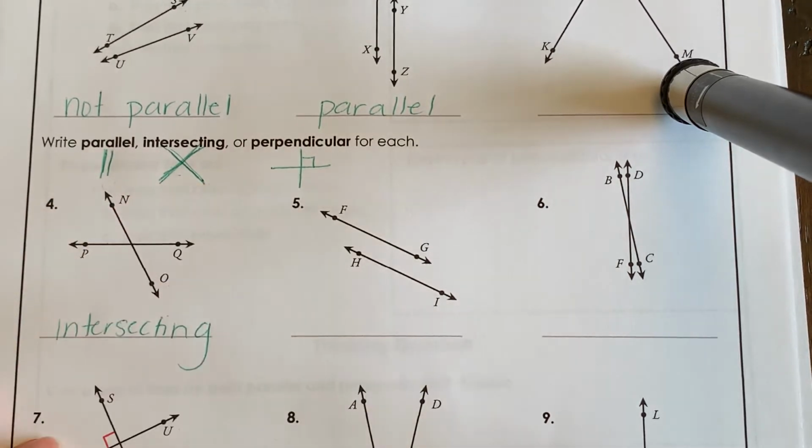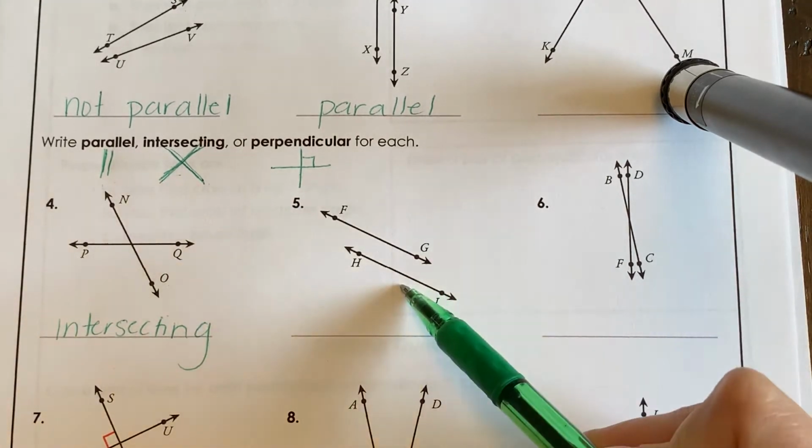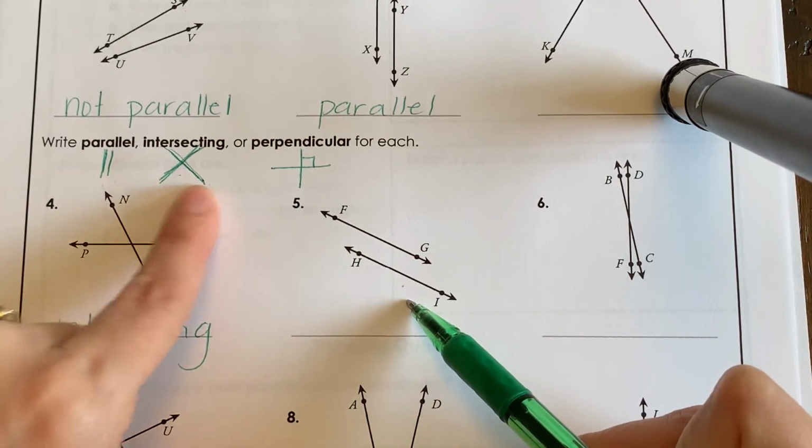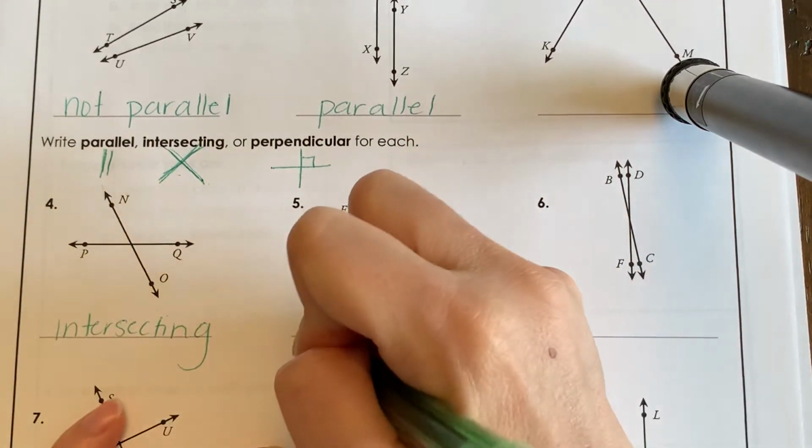All right, next one. What do you think? Parallel, intersecting, or perpendicular? Good, parallel.